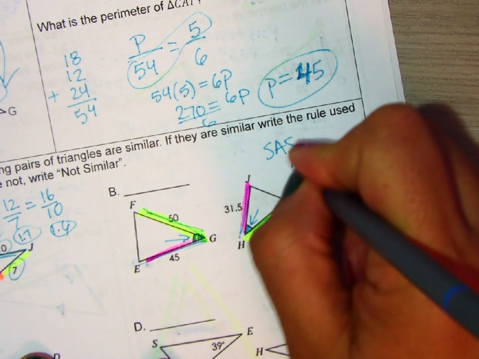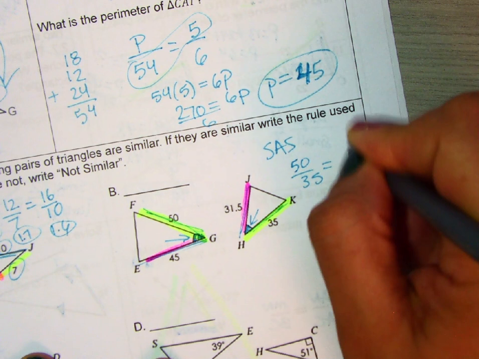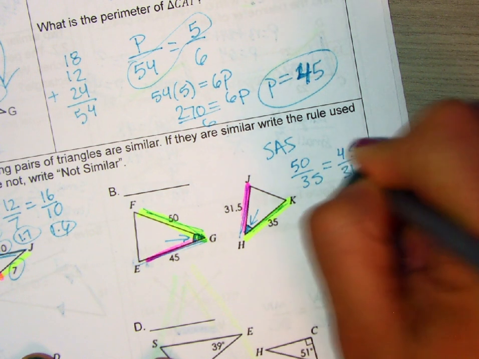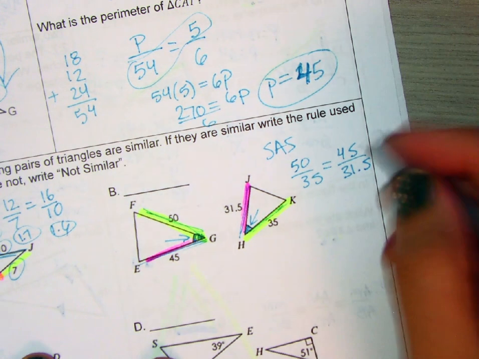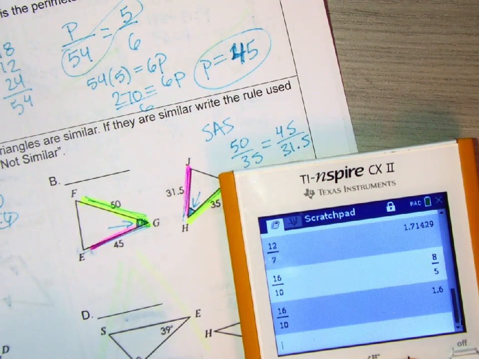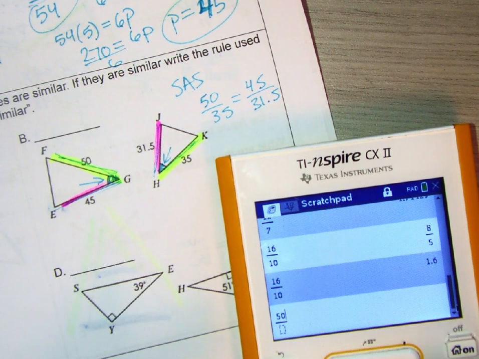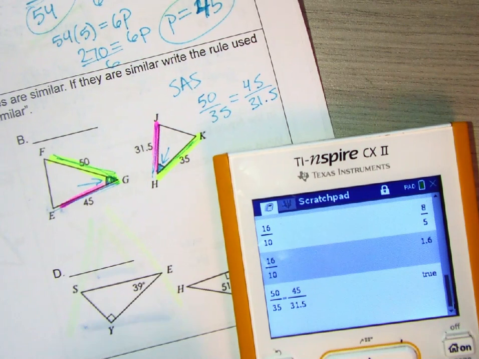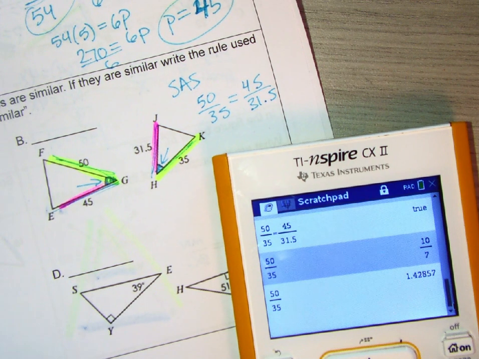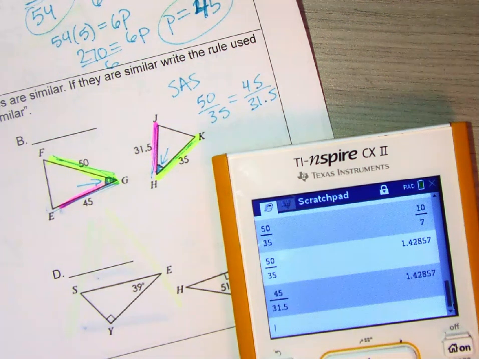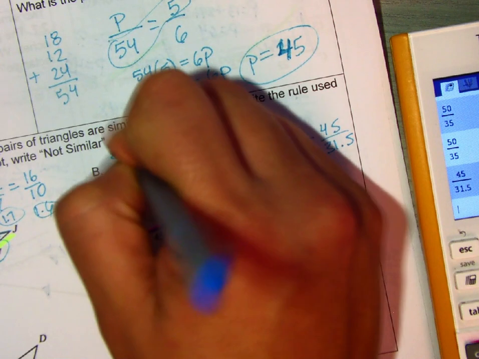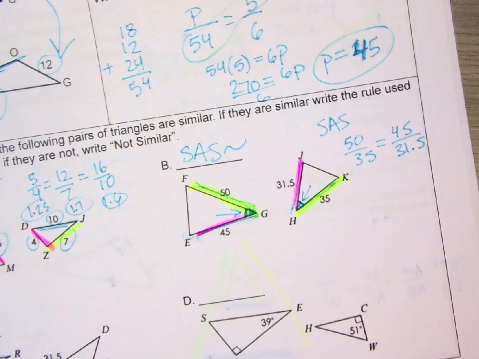So we're going to do 50 to 35 equals 45 to 31.5. If you type this in a calculator together, it'll just tell you yes or no. So that's true. But in case you don't want to type them together, I'm just going to do them individually, show you the decimal version of them. So they're the same decimal. All right, so we can officially say that this side angle side similarity theorem is what follows.